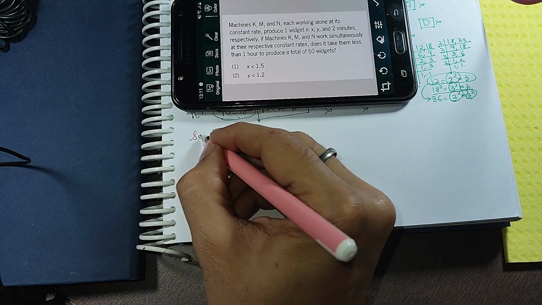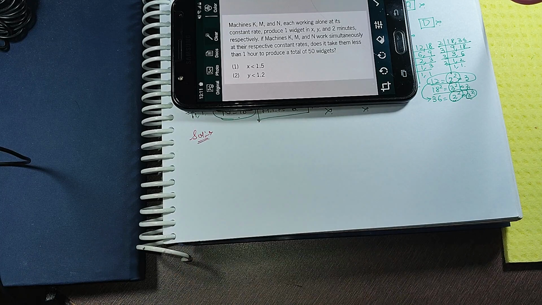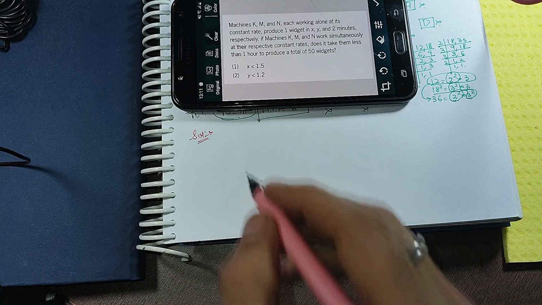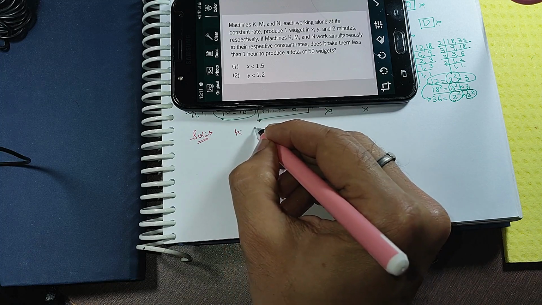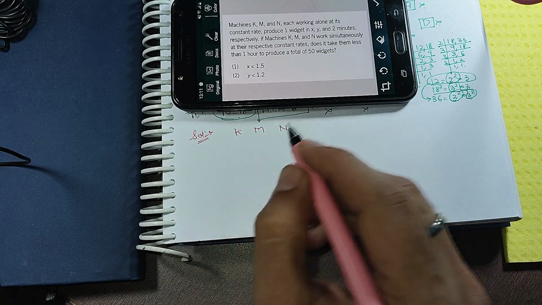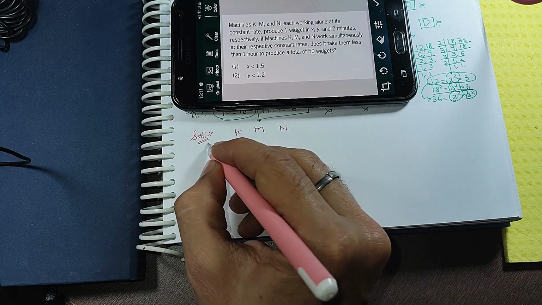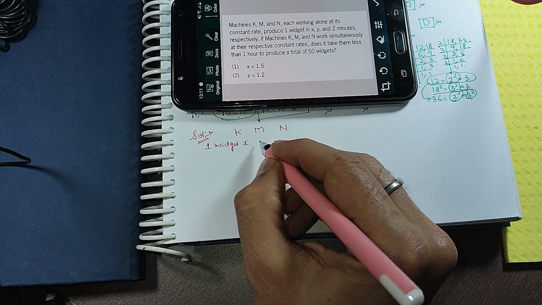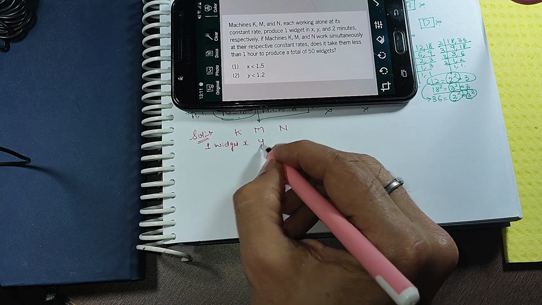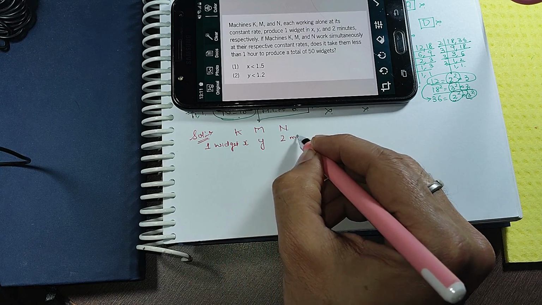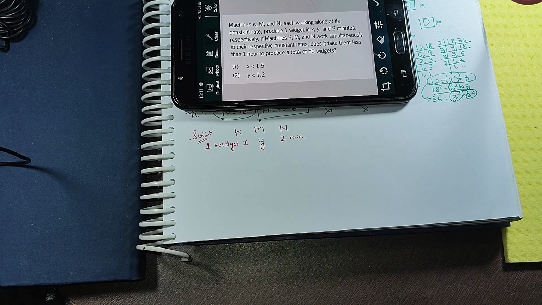Machines K, M and N, each working alone at its constant rate, produce one widget in X, Y and 2 minutes respectively. So K completes in X minutes, M in Y minutes and N in 2 minutes, right, respectively.